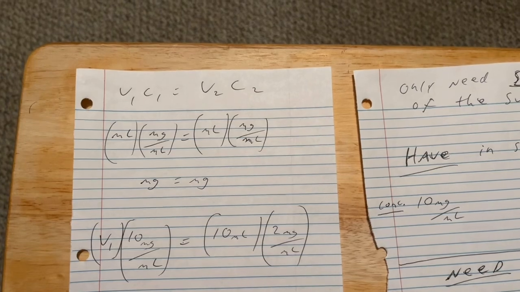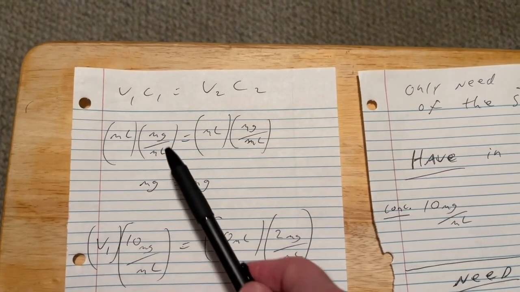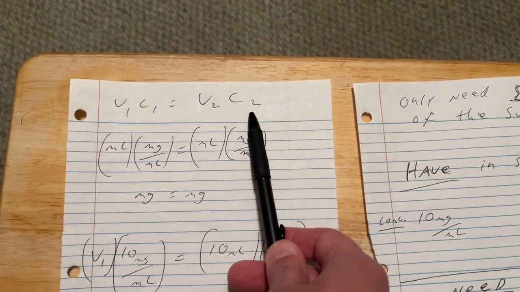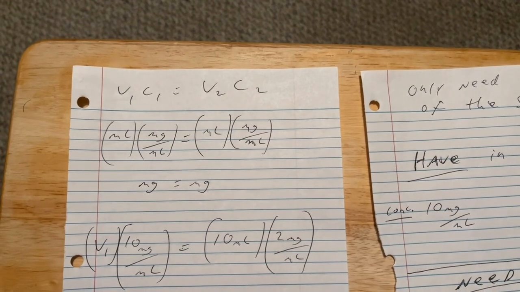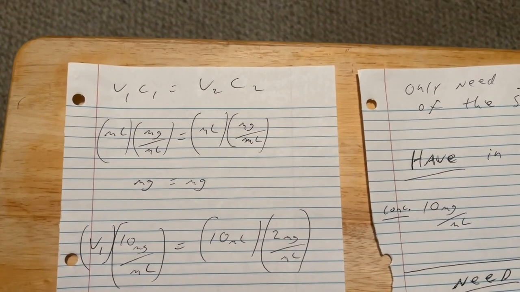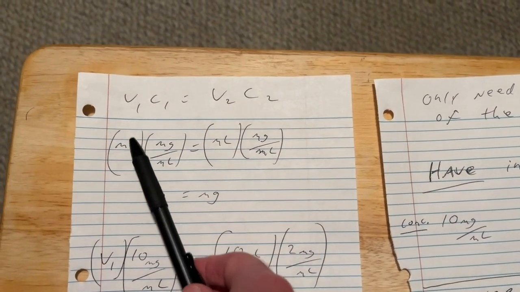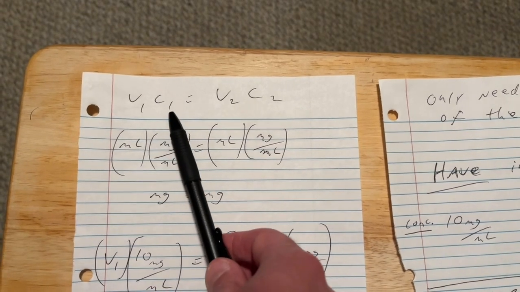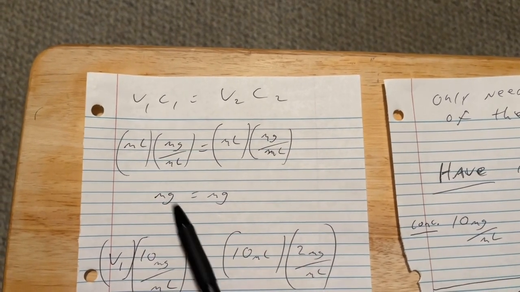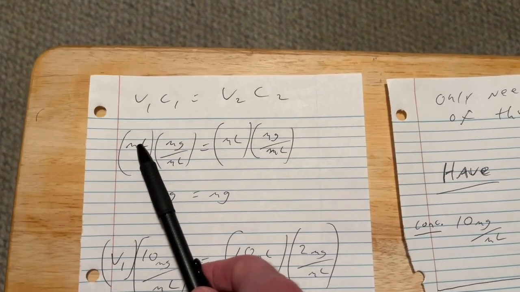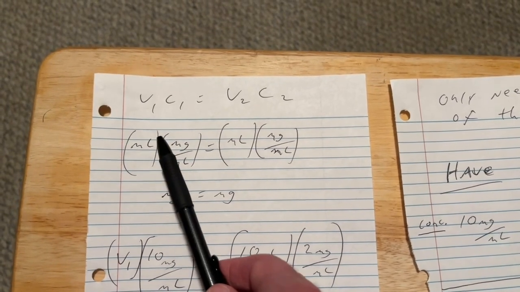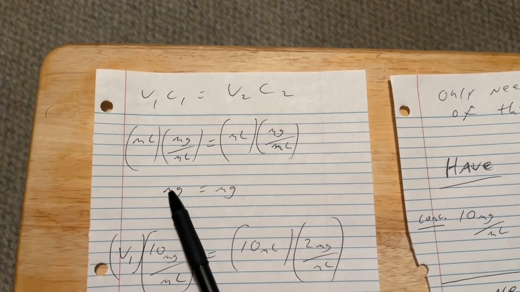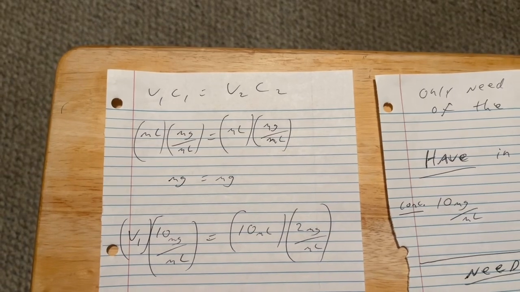So first way is with the formula. Volume 1 times concentration 1 equals volume 2 times concentration 2. If you look at the units, the volume will have mils or milliliters. The concentration will have milligrams per milliliter. When you multiply these together, the milliliters will cancel out. You just end up with milligrams on each side.